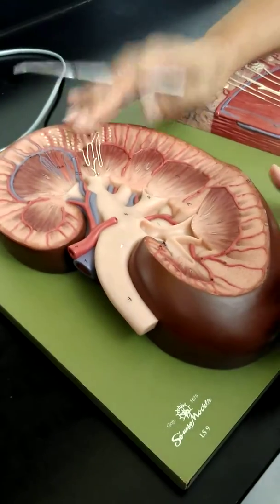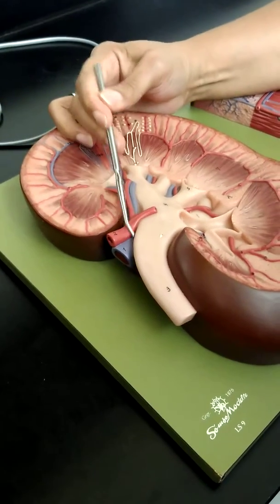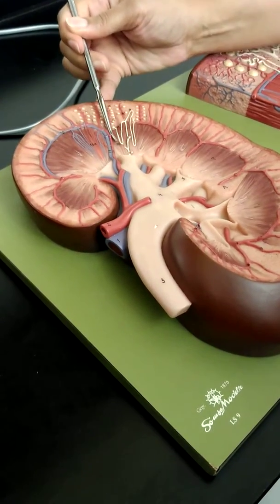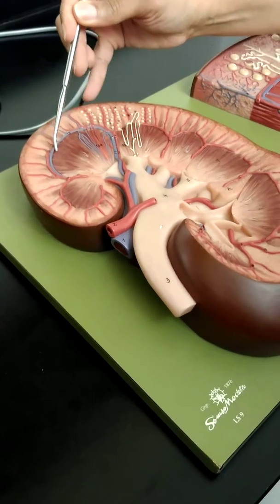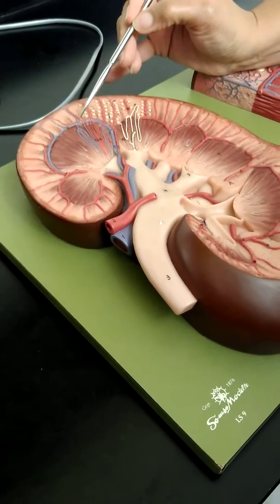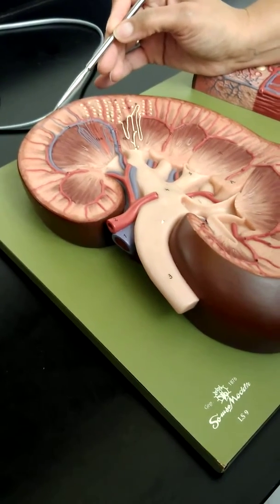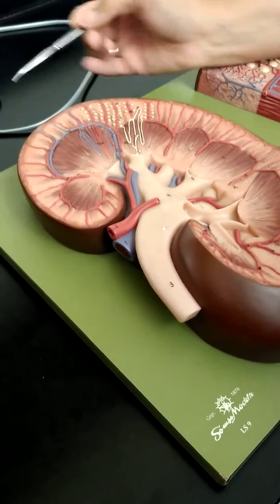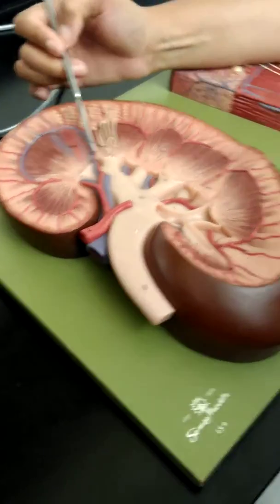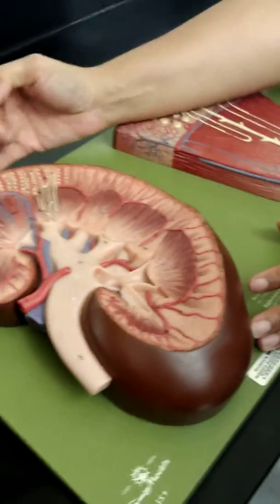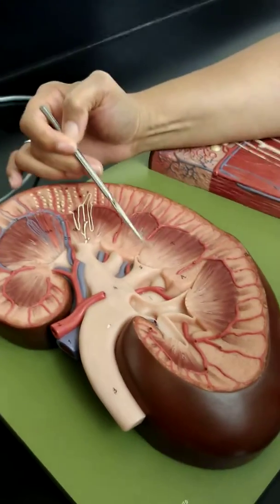So as far as vessels, we've got renal artery, renal vein, interlobar artery and vein, arcuate artery and vein, and then the cortical radiant artery and veins. How cool is that? Now, let's look at the lobes. The reason why we call these interlobar is because these are lobes, right?